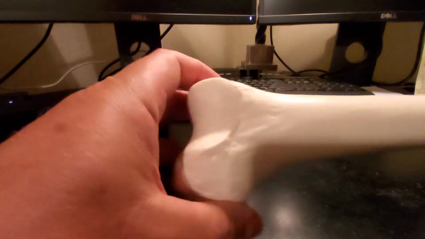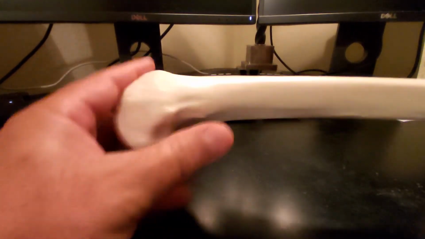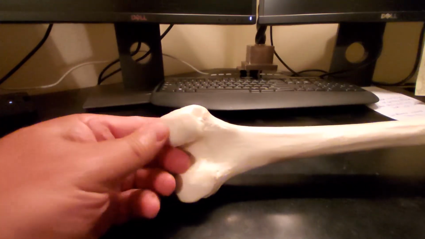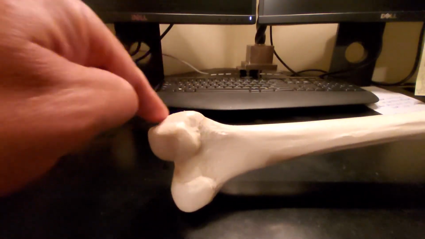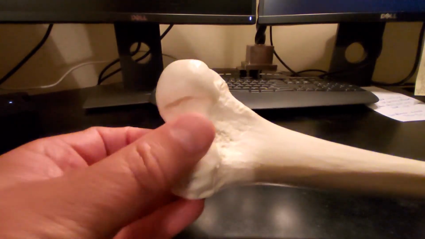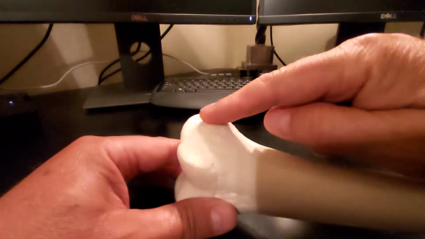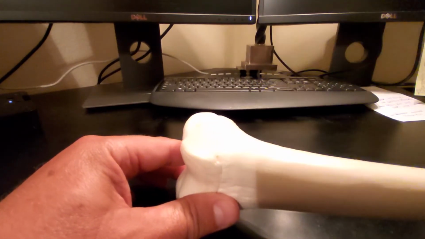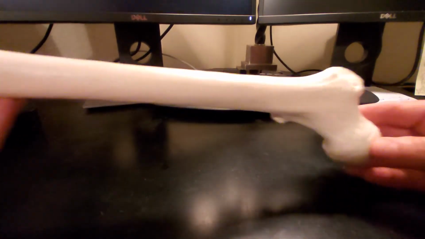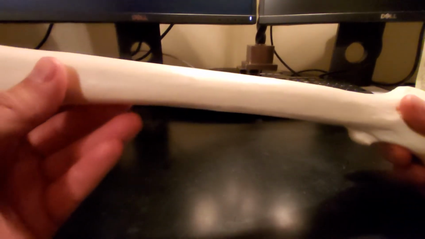And on the outside of that, you have the two epicondyles. Well, if this is the medial condyle, this would be the medial epicondyle. If this is the lateral condyle, this would be the lateral epicondyle. Again, use the head as a reference point on which side's medial versus lateral.